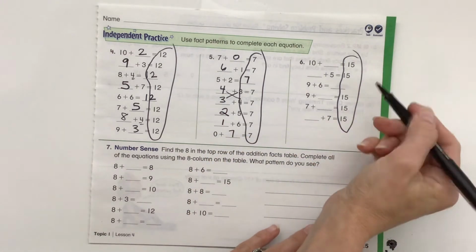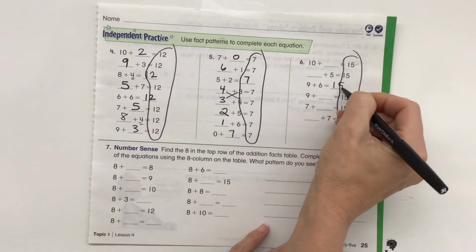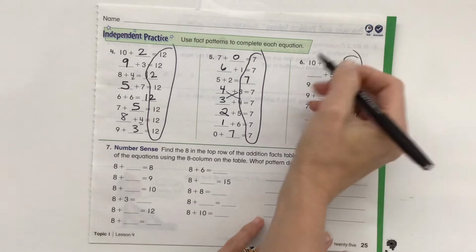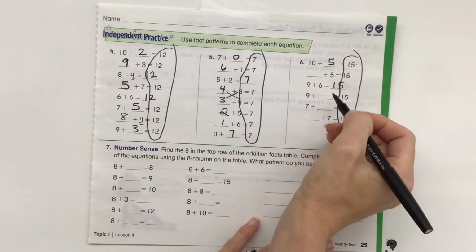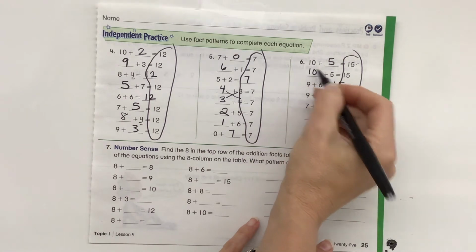Okay? Now take a look. 15, 15, 15. I already know this is going to be 15. Okay? All right. 10 plus 5 equals 15. And right here, take a look at this. 10 plus 5 equals 15.